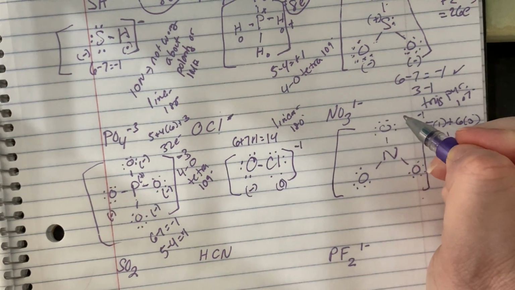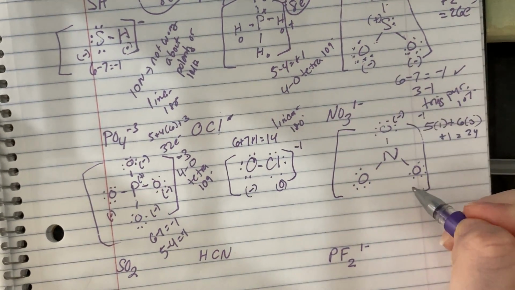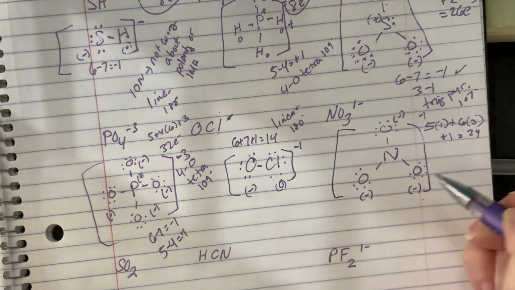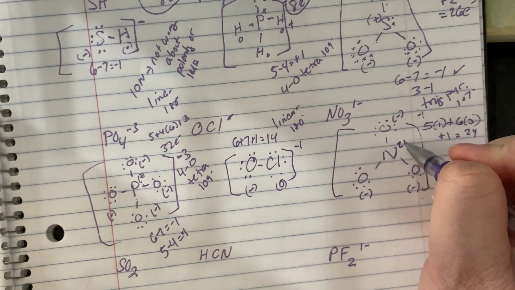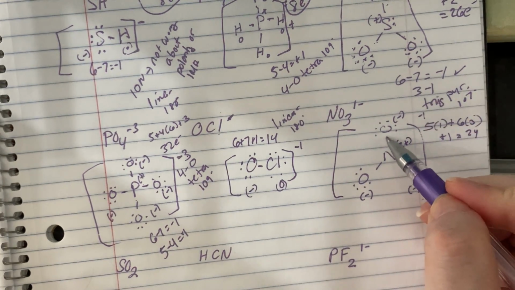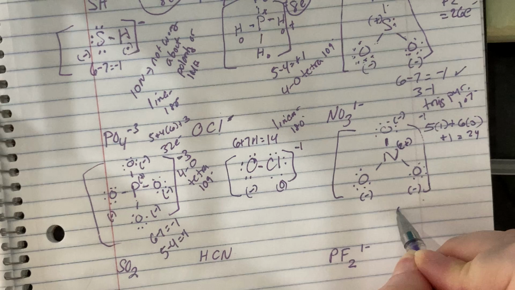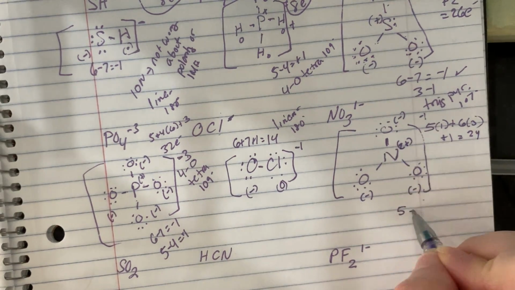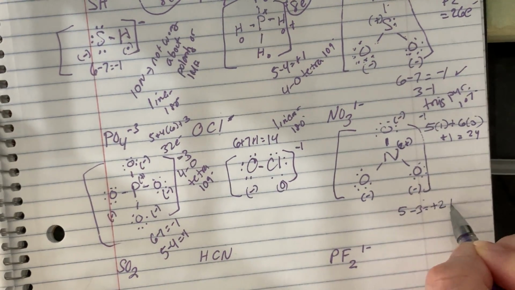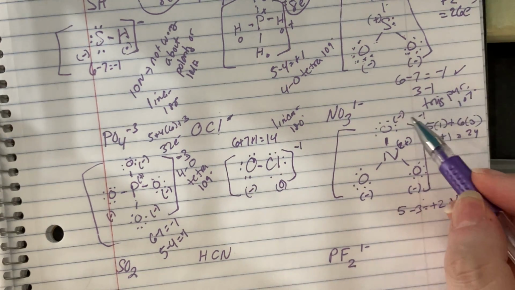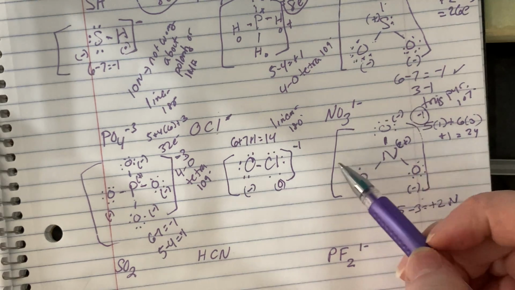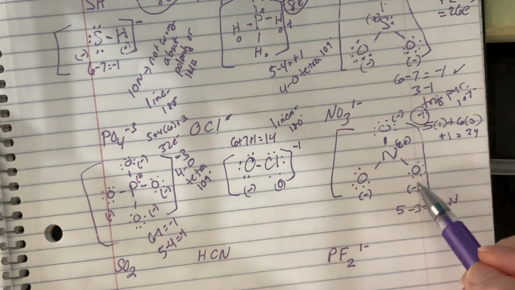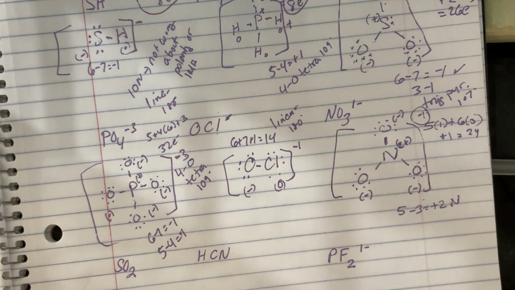But all my oxygens are going to have a negative charge. But my nitrogen in the center is going to have a 2+ charge because he's supposed to have 5, but he only has 3 in use. So he's a +2 for the nitrogen. And that leaves me with a -1 charge overall. So brackets and charge and atom charges to justify your overall charge. Make sure you have that on each one.